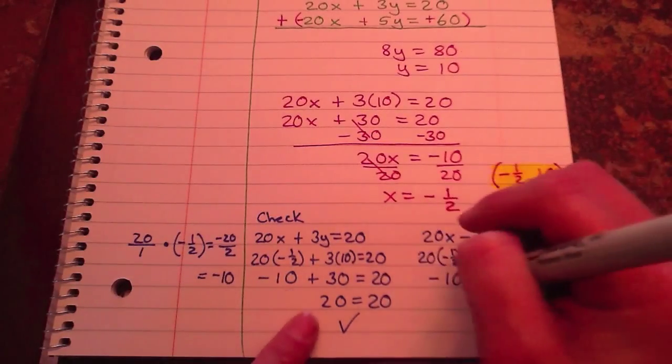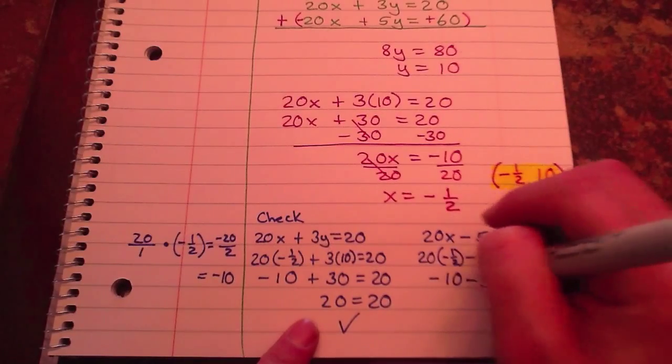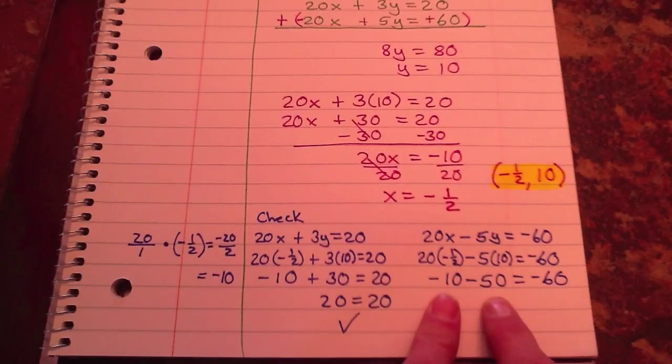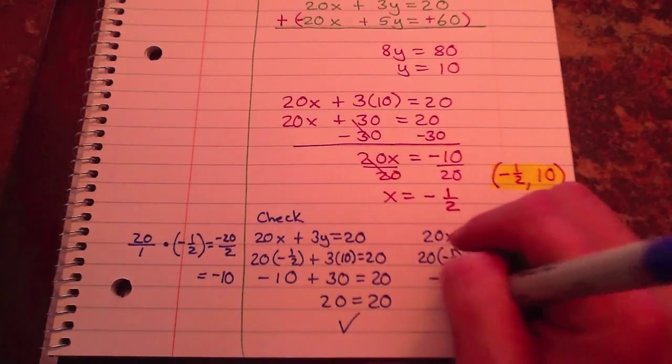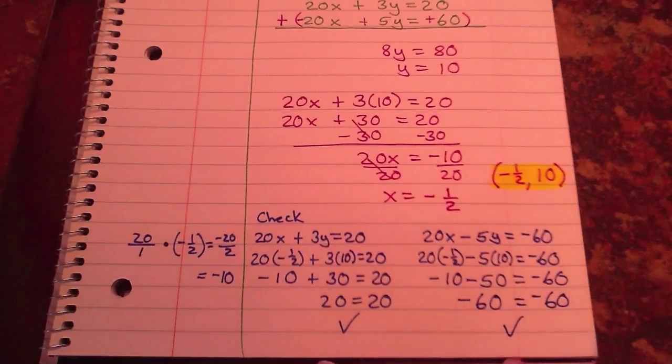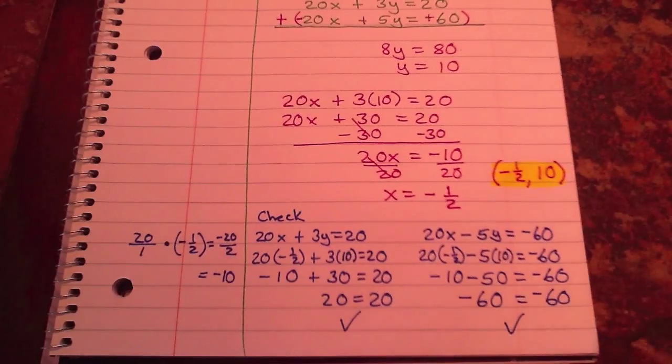So negative 10 subtracting 50 equals a negative 60. I'm adding two negatives together. Keep them negative. Add them up. Negative 60 equals negative 60. That's true. I did all of my math correct. My solution is true.